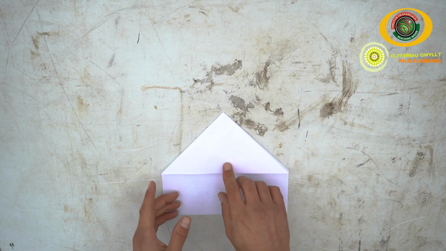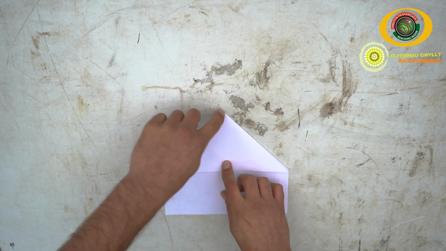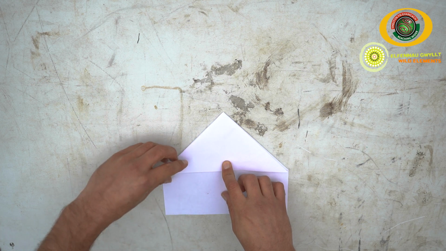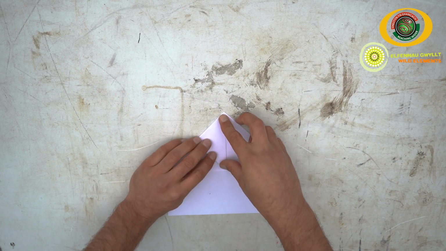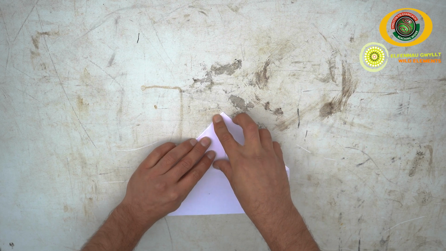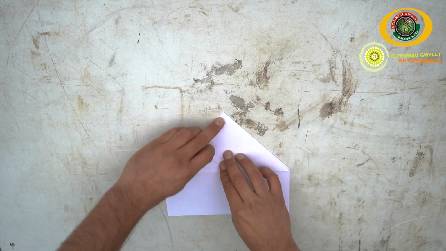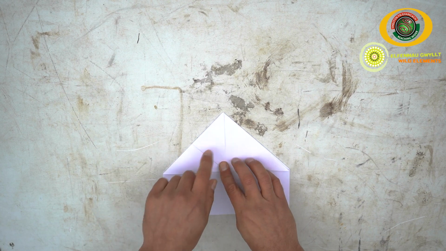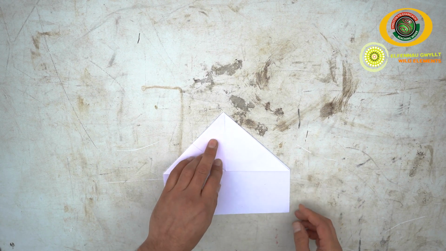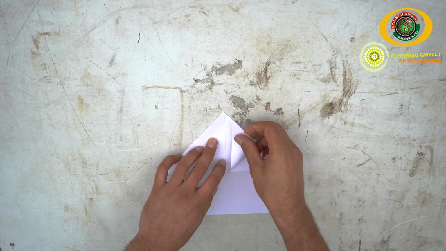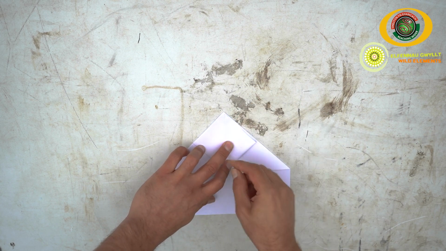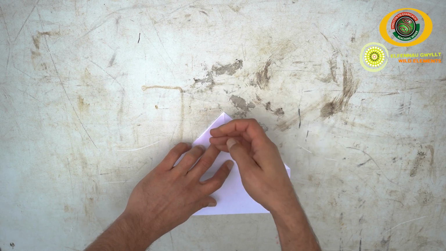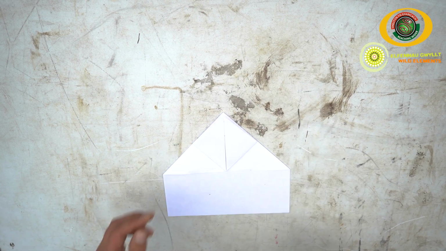Next, we need to fold this corner up to the top point. Like that. Now you have two triangles on this side, and we repeat on this side, taking the point back up to the center at the top, and now it looks like we have a diamond shape within our triangle.